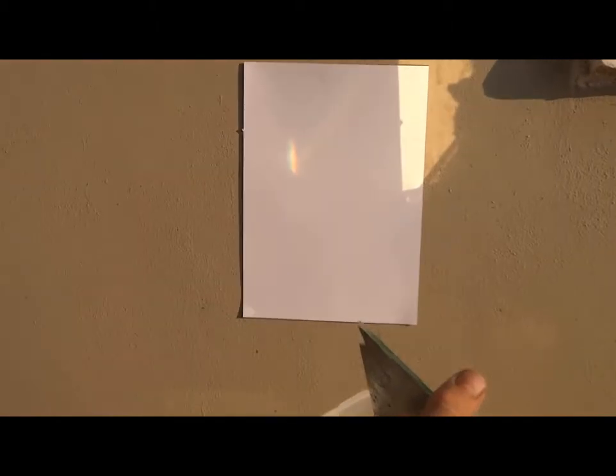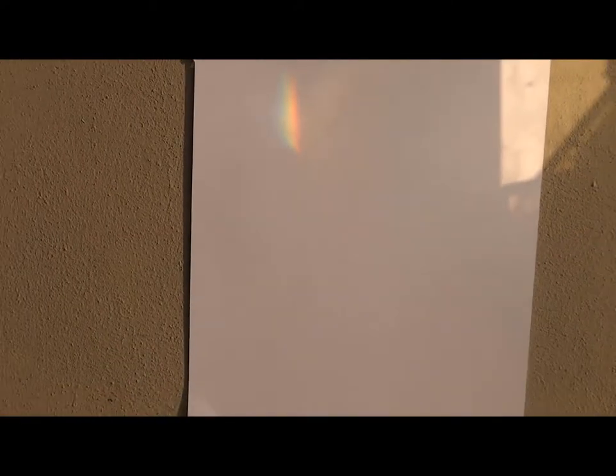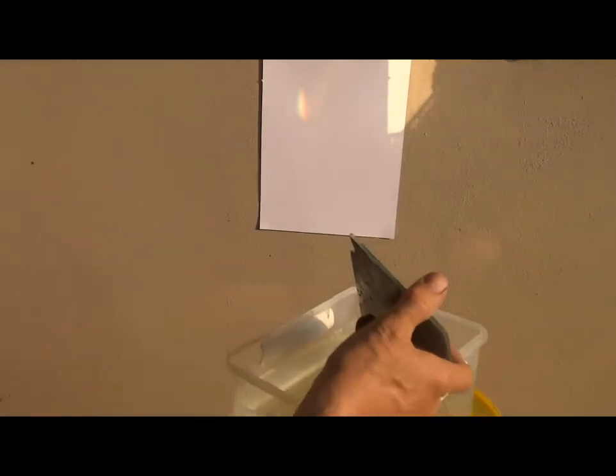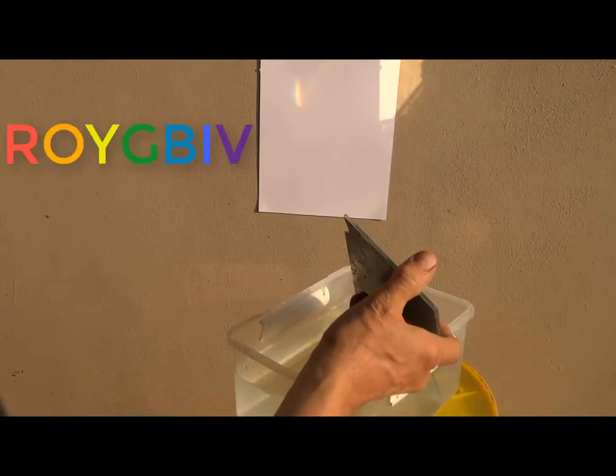So you can see there, I have a rainbow. You can see the different colours of light. And a rainbow always has these colours: red, orange, yellow, green, blue, indigo, violet, in that order. You can see the red here and the violet, or you might want to call it purple, over here. The colours are never mixed up. It's always in that order: red, orange, yellow, green, blue, indigo, violet. You can remember this with the shortening ROY G BIV.